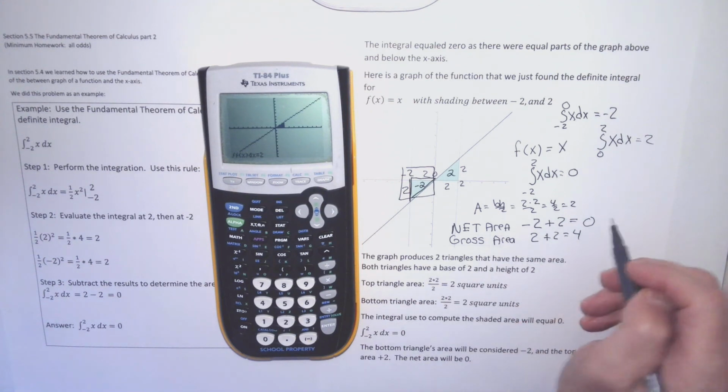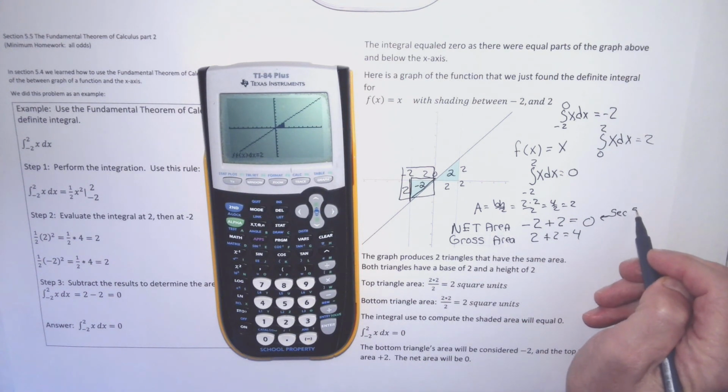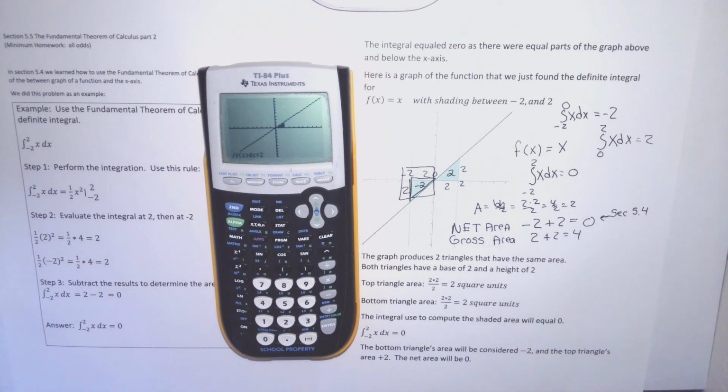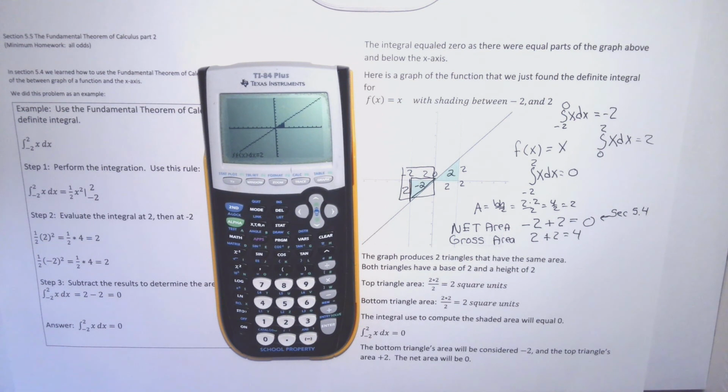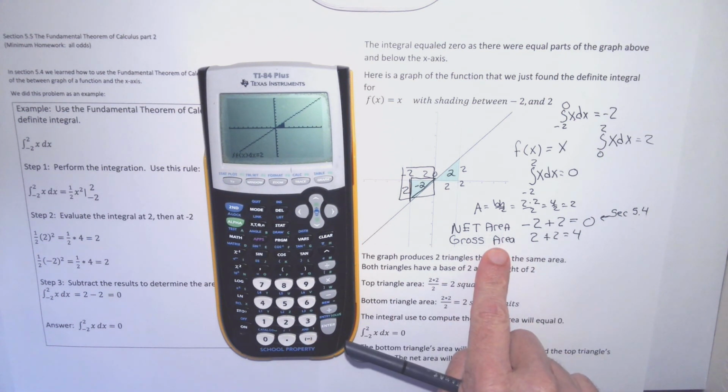So in section 5.4, we weren't concerned about the gross area. All the definite integral computations we did gave the net area. In this section, we want to do the gross area.